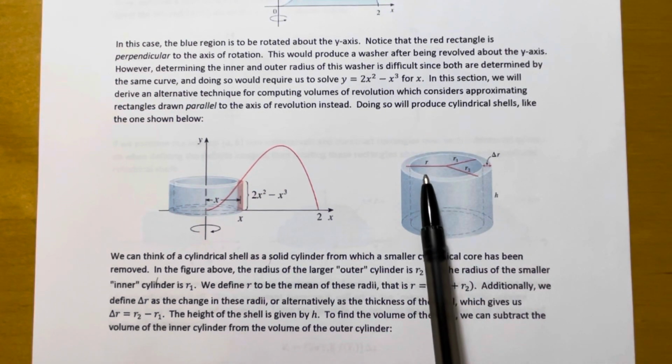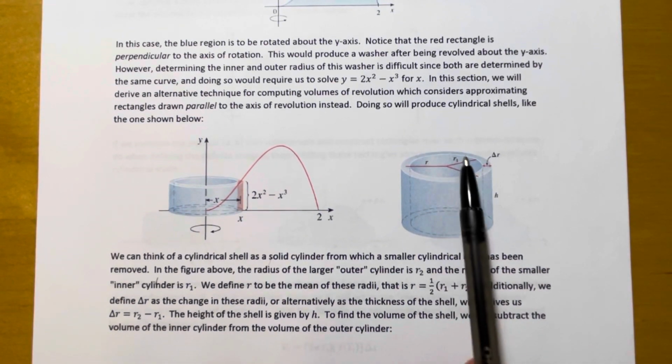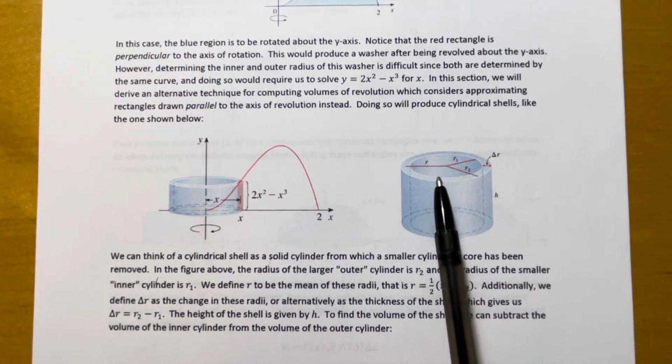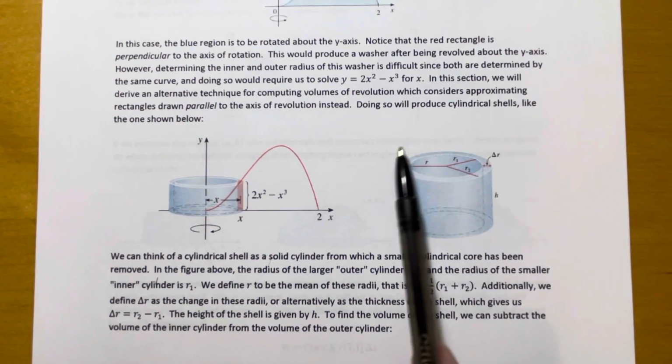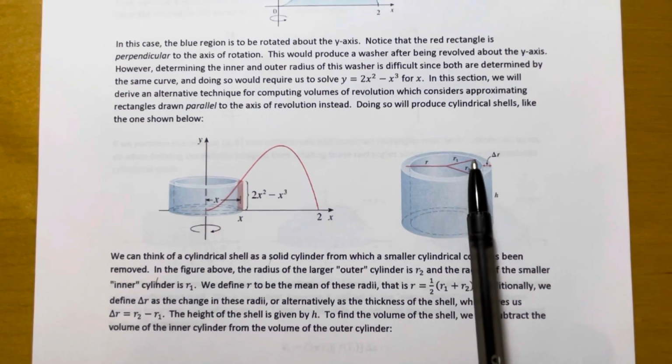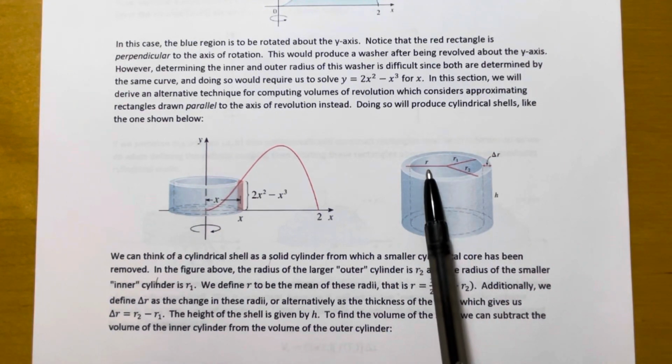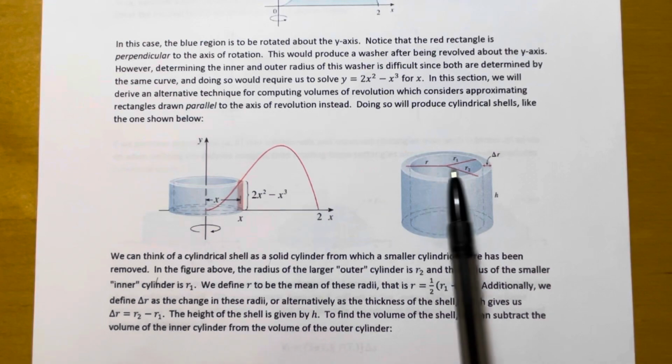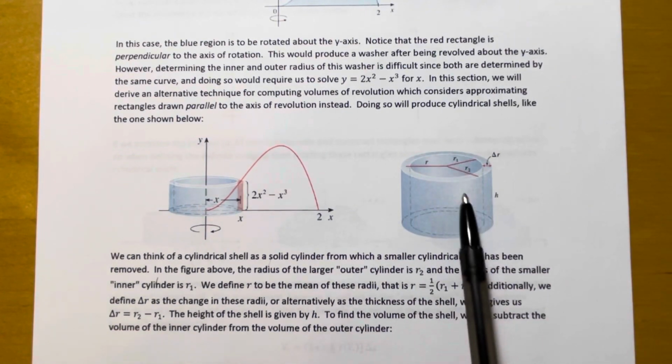And it's not difficult if you think of it as a larger cylinder with a smaller cylinder removed from its center. Because if we can find the volume of the larger cylinder, all we would have to do is subtract from that the volume of the smaller cylinder, and what we're left with is the volume of the shell.